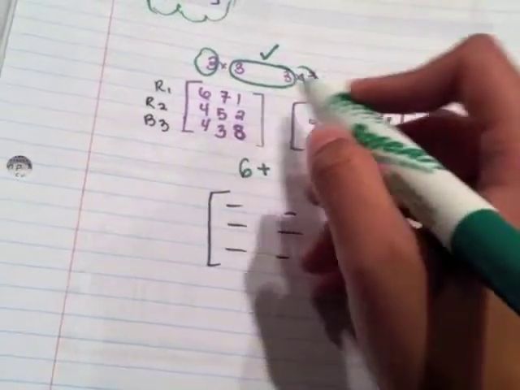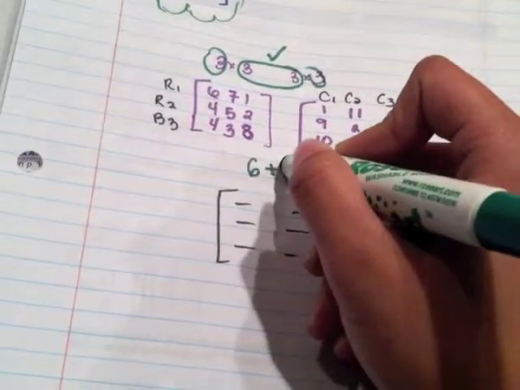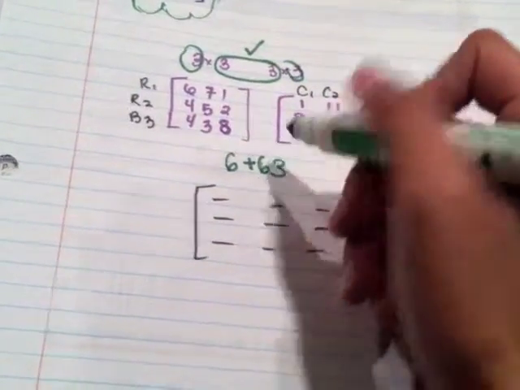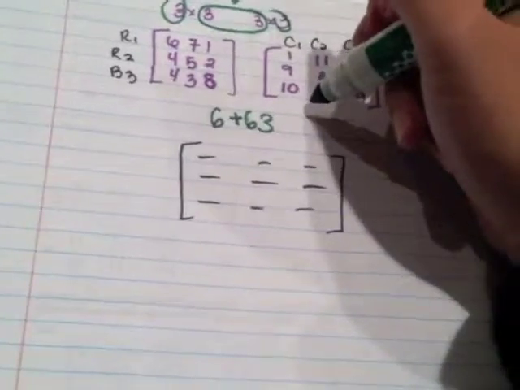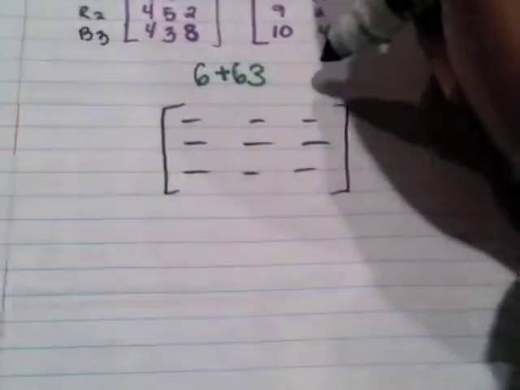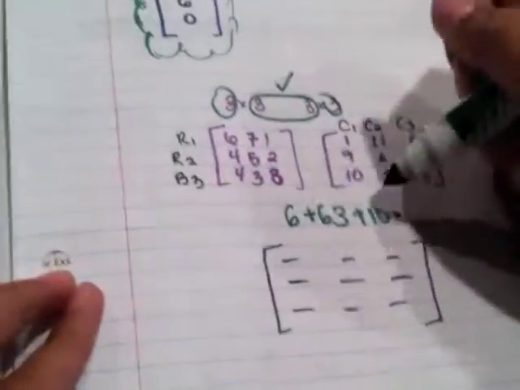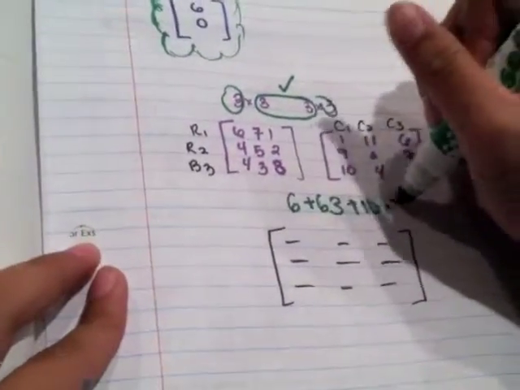Plus 7 times 9 is 63, and 1 times 10 is 10. This all adds up to 79.